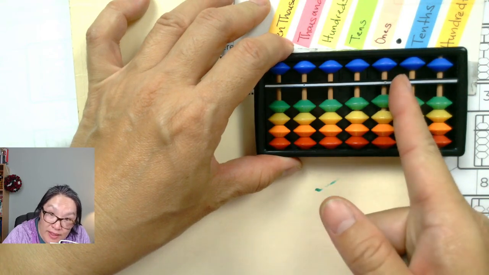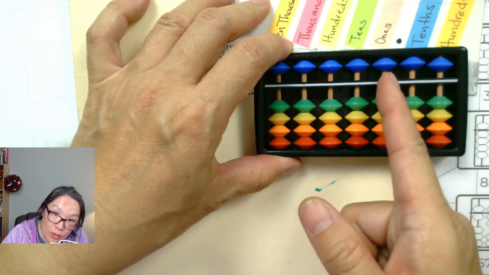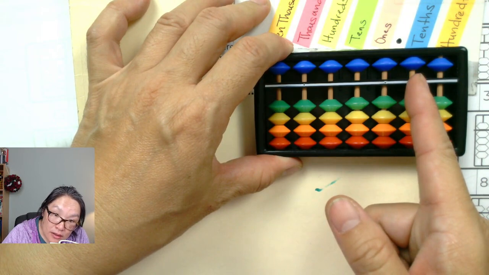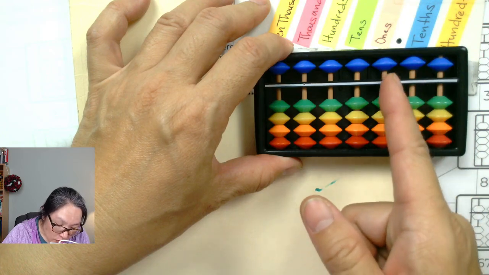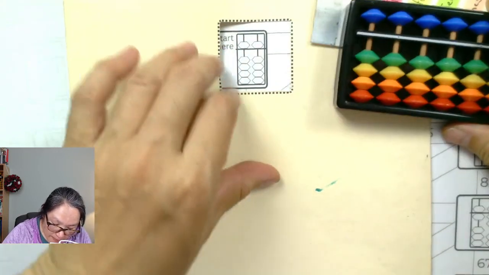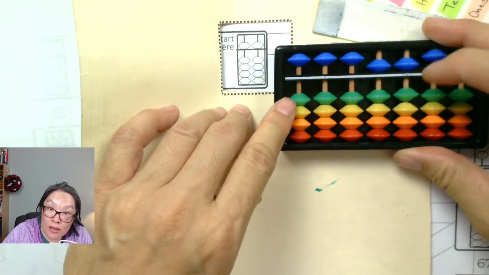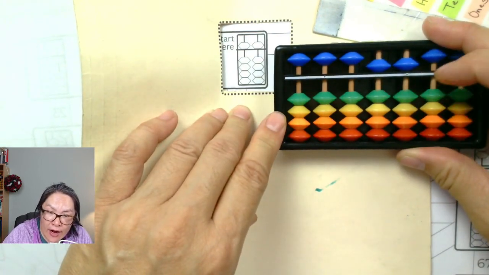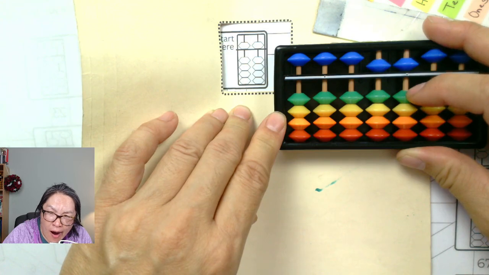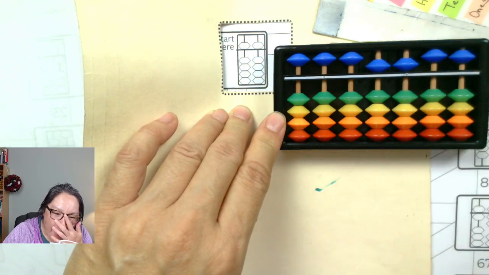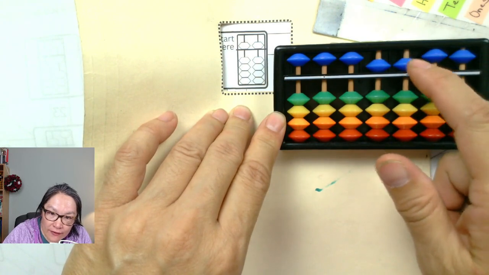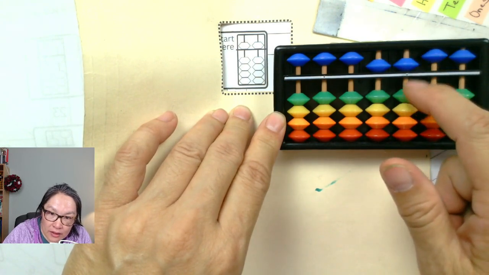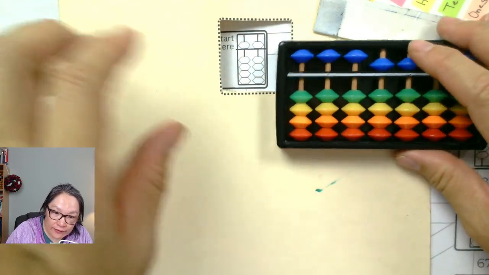After the ones is my decimal. The decimal sits between the ones and the tenths. Does that make sense? So this would actually be 55.